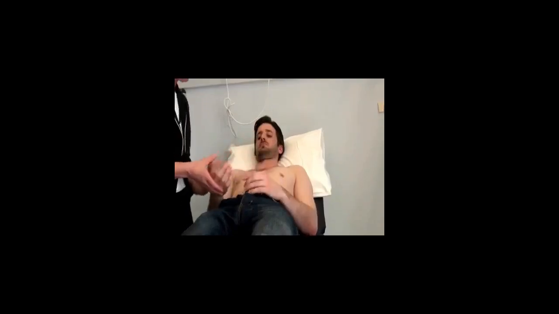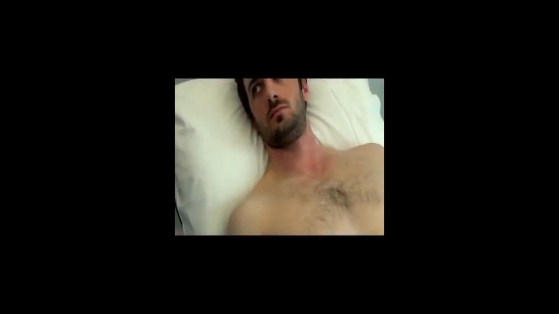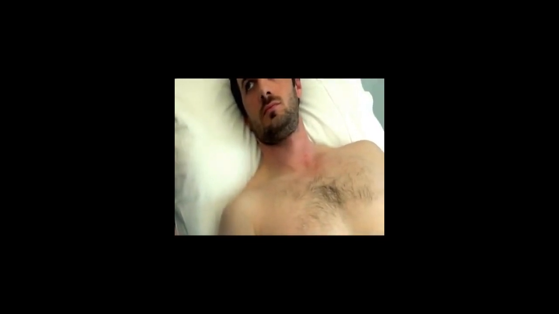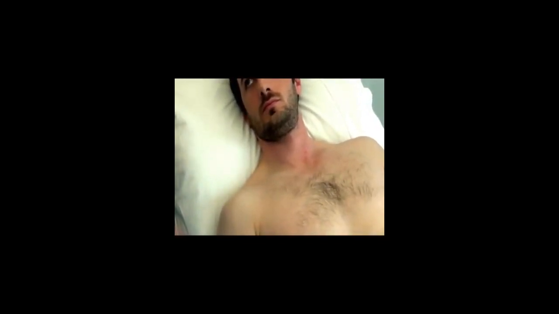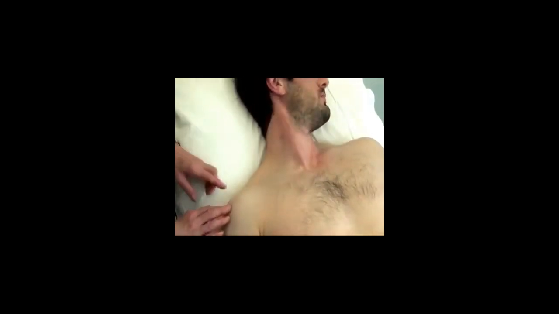Just like to turn your hands over for me please. Daniel, I'm having a look now in the creases of the palms to check for any paleness again that may indicate anemia. Now I'm going to move on to the assessment of the peripheral vascular system, but first of all I'm going to measure the JVP. Daniel, if you'd just like to turn your head over to the left for me please.